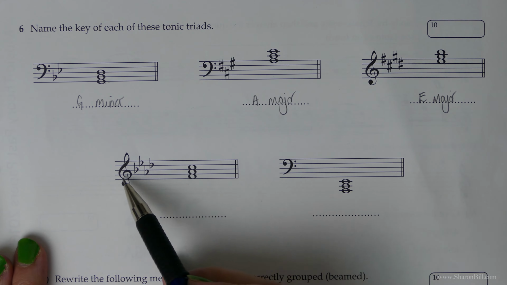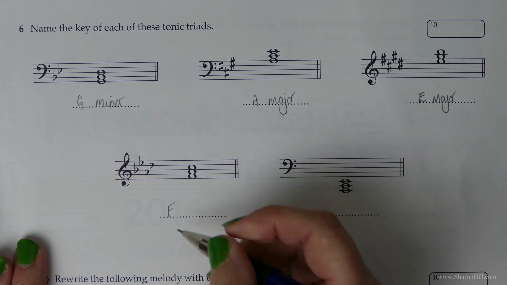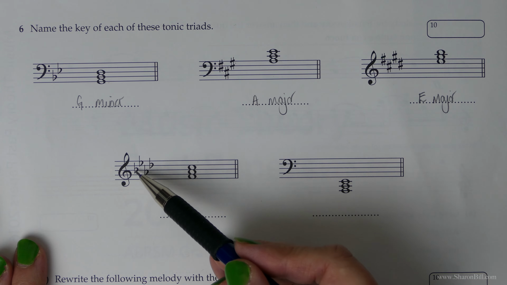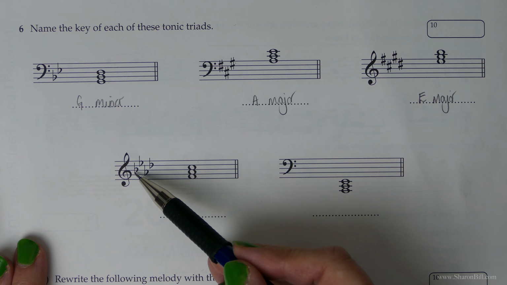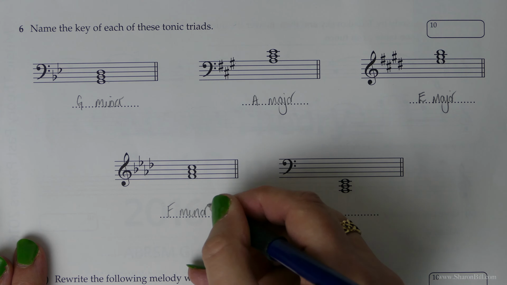Here, now our key note is F, F, A, C, E. Now F major has just B flats, F minor is related to A flat major and has B, E, A, D flats, so we know that this is F minor.